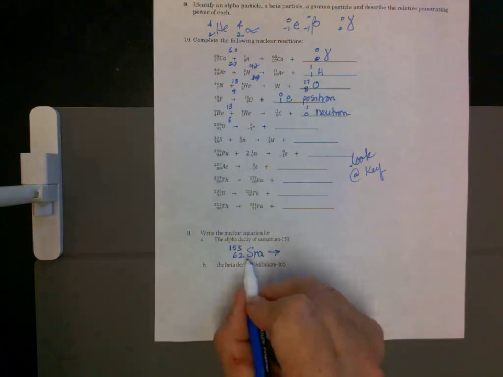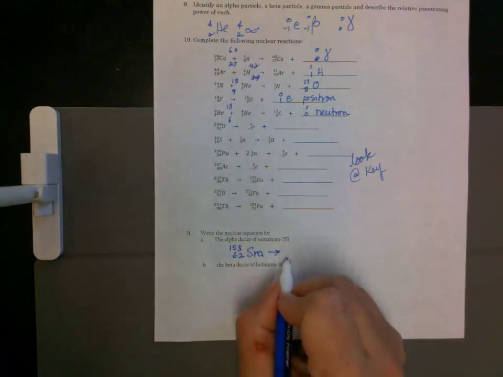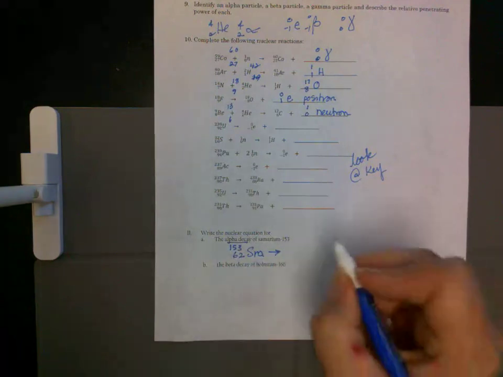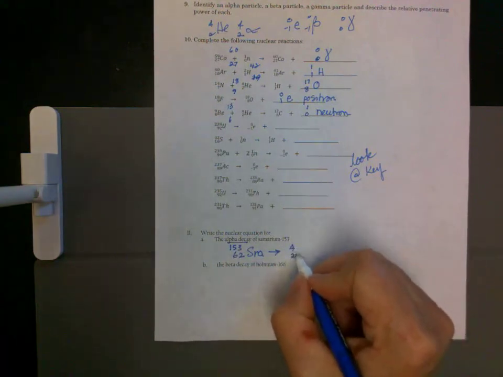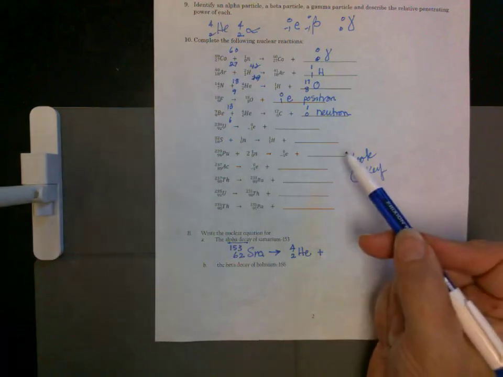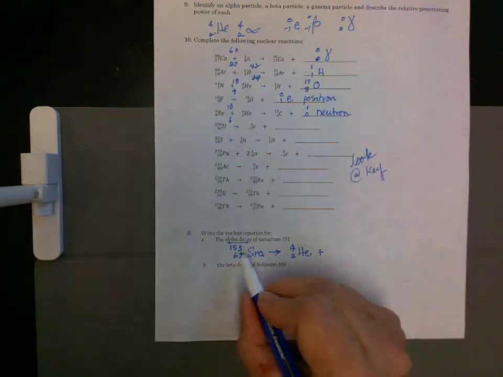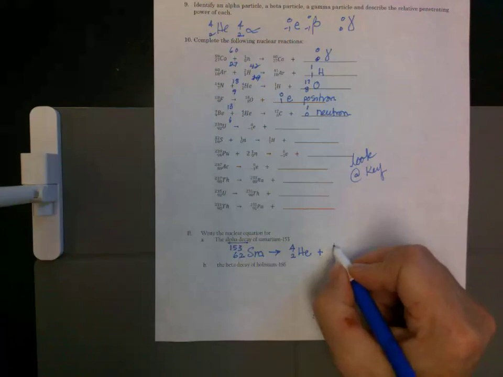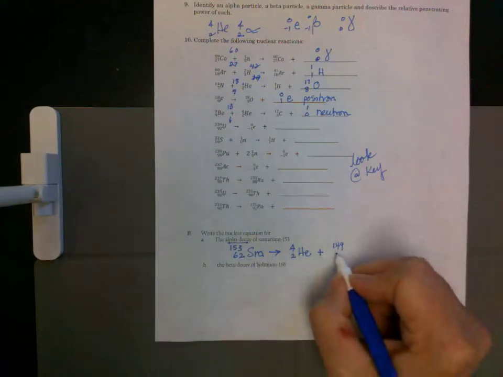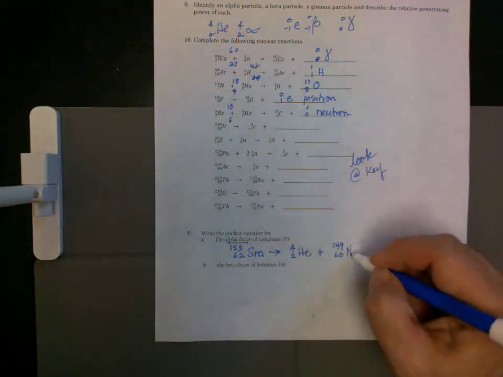Anytime we have a decay, we have one reactant split into 2 or more products. So what's being given off? An alpha particle. Alpha is 4/2 helium. Well, then I need to do what I did above. 4 plus what is 153? 149. 2 plus what is 62? 60. So that is neodymium.